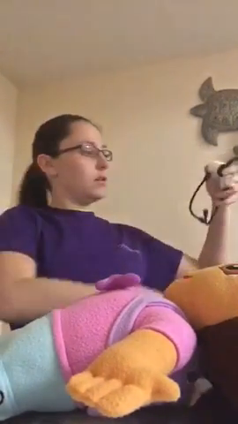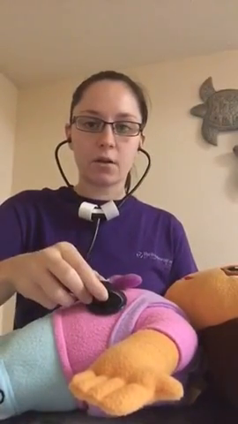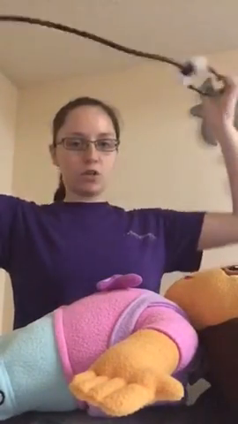I'm going to go ahead and auscultate bowel sounds in all 4 quadrants using my stethoscope, noting whether they are hypoactive or hyperactive. Next, I'm going to palpate all 4 quadrants, noting any tenderness or swelling.